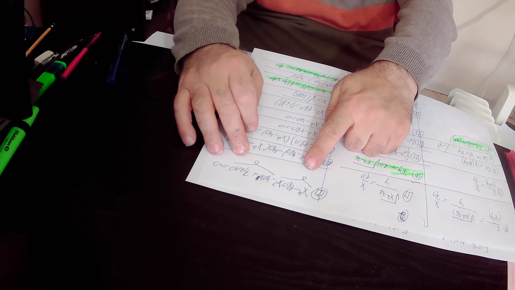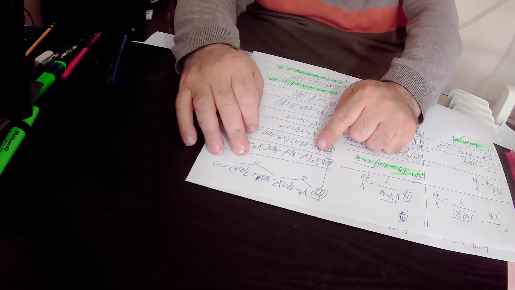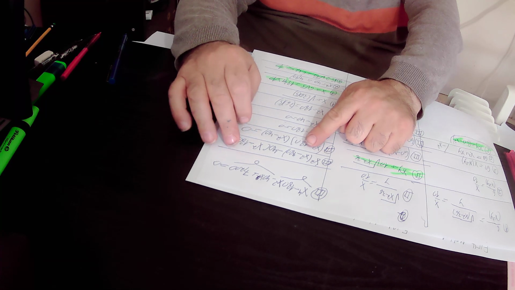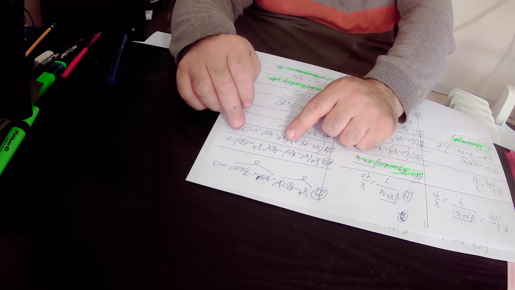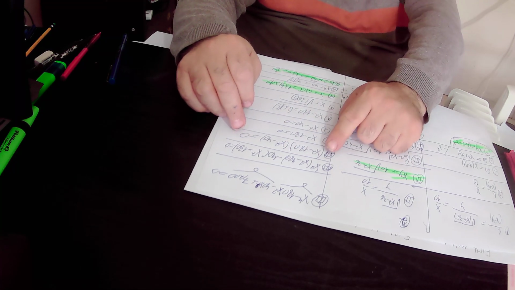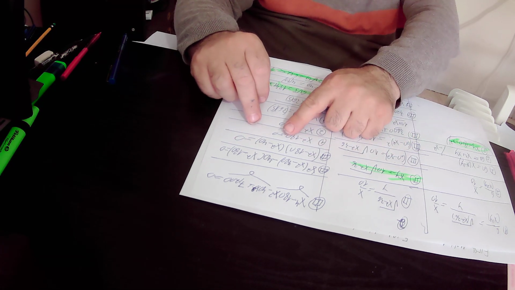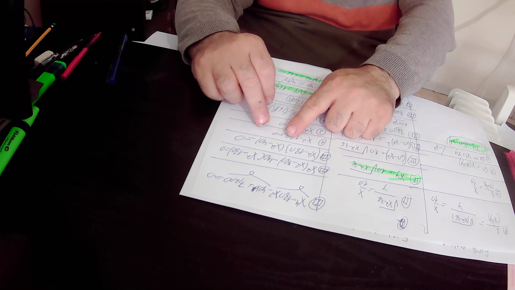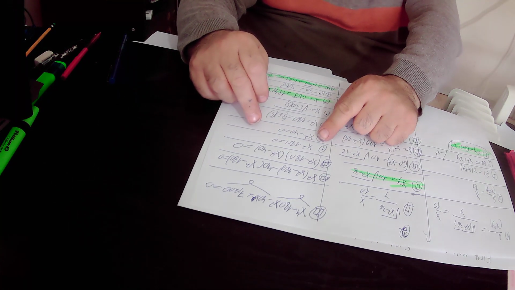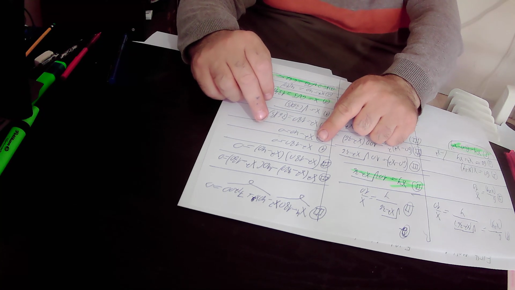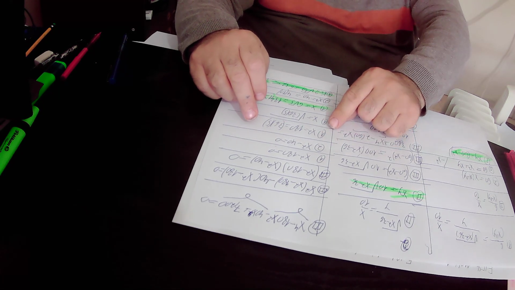From this part, we took x squared as a common factor, so inside the brackets we will have x squared minus 180. From this part, we took minus 40 as a common factor, so inside the brackets we will also have x squared minus 180. Here, we took x squared minus 180 as a common factor, and inside the brackets we will have x squared minus 40. So here we have two possible solutions for x. The first solution is x squared minus 180 equals 0. And the second solution is x squared minus 40 equals 0.